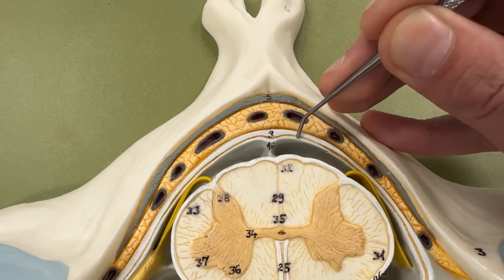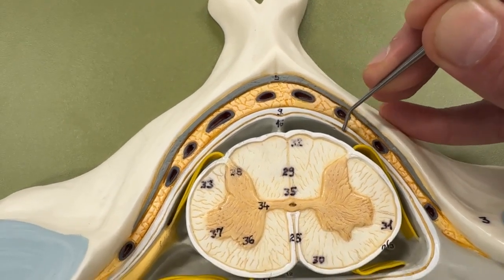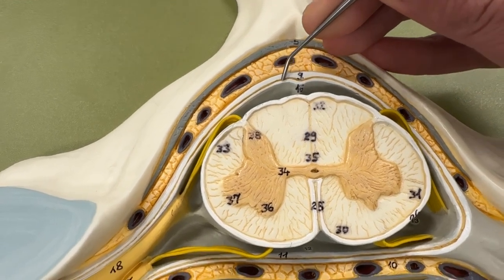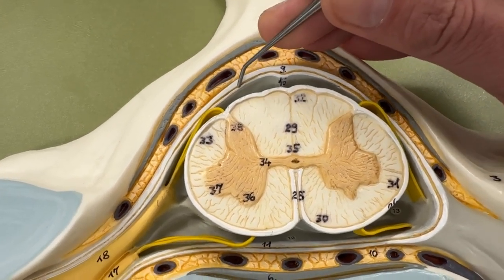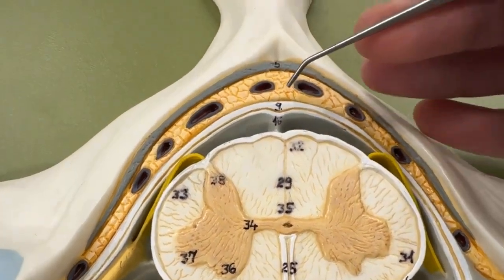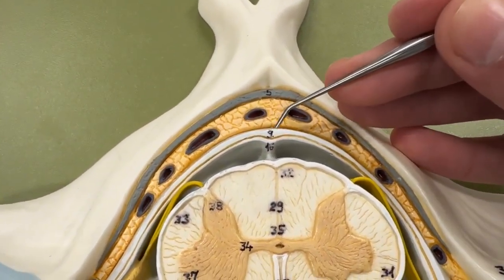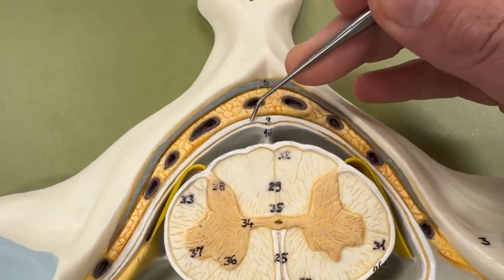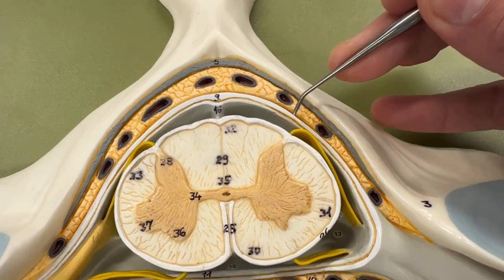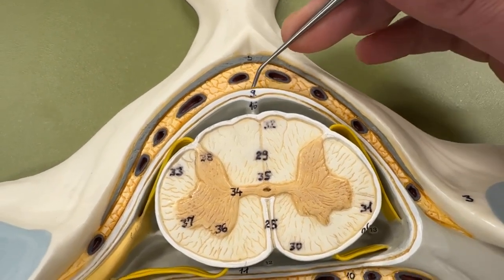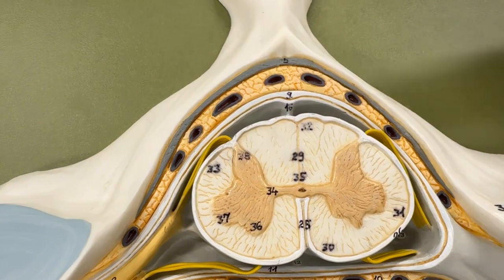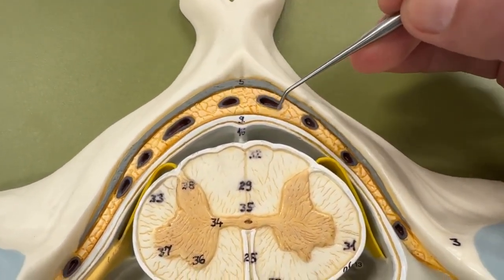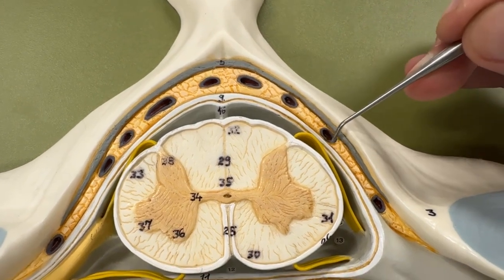Superficial to that is, in yellow paint here, the subdural space. Superficial to that is the dura mater, or tough mother. That's the thickest of the three meningeal layers, and that's going to help protect the underlying structures. This is the epidural space with adipose tissue.